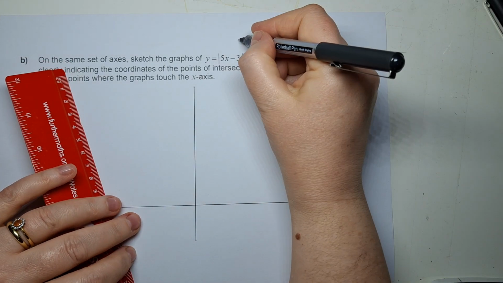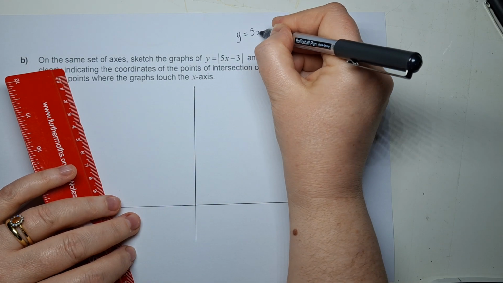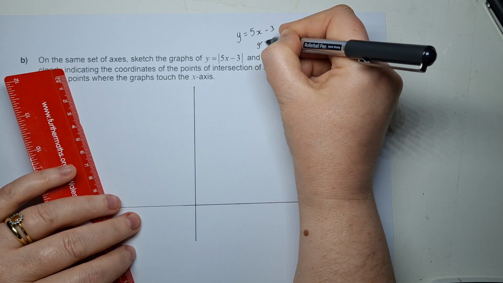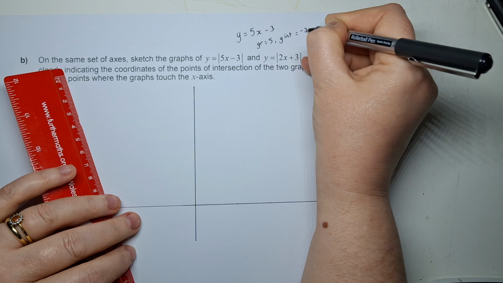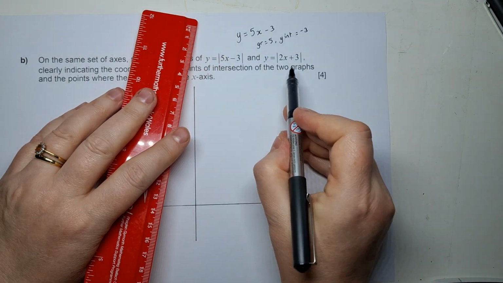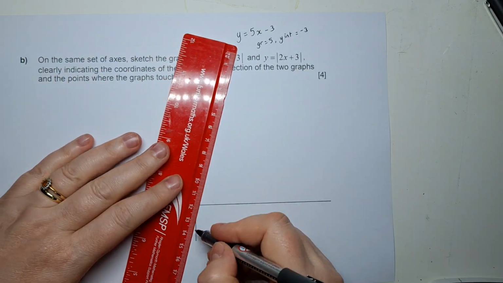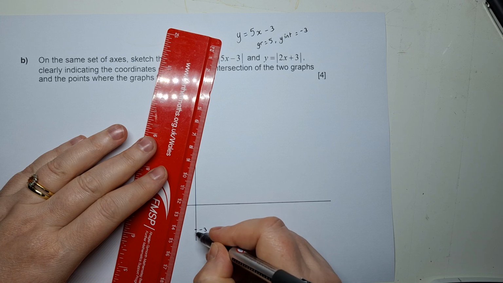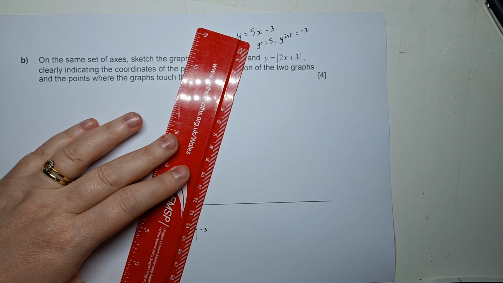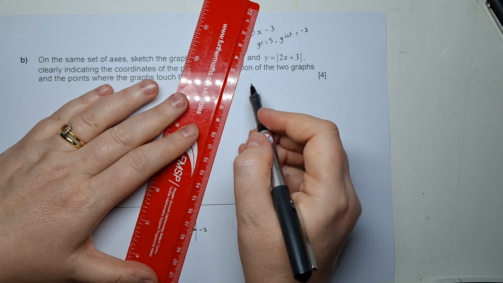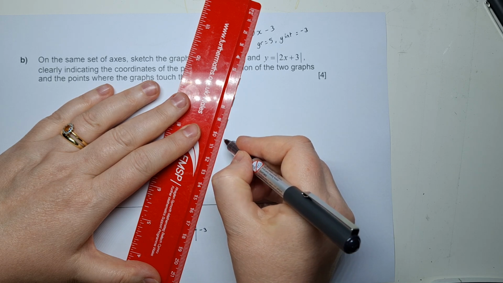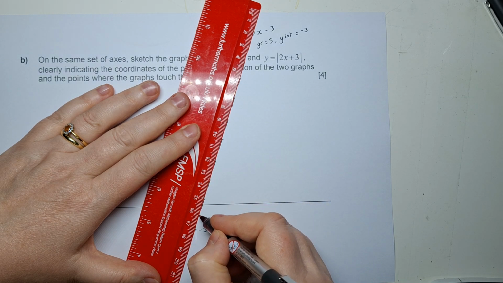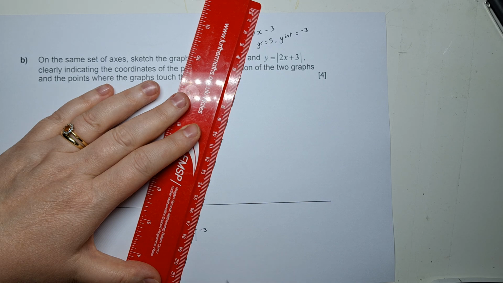So first of all, y equals 5x minus 3. It's going to have a gradient of 5 and a y-intercept of -3. So I want to make that fairly steep. The other graph is not going to be quite as steep as that. Let's just mark on a point where I think is about right for -3 and draw a graph. I'll just do it as a dotted line to start with, like that.